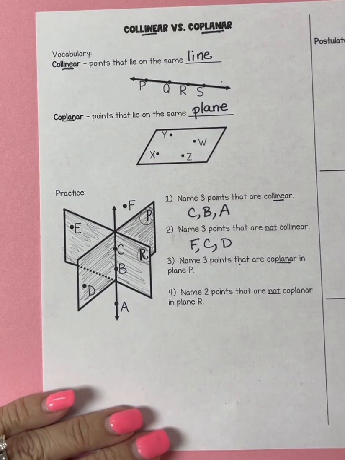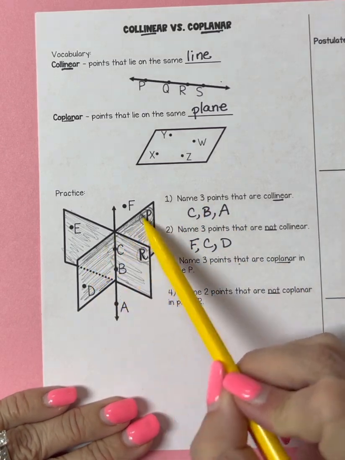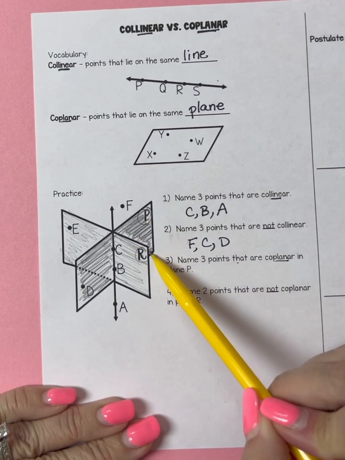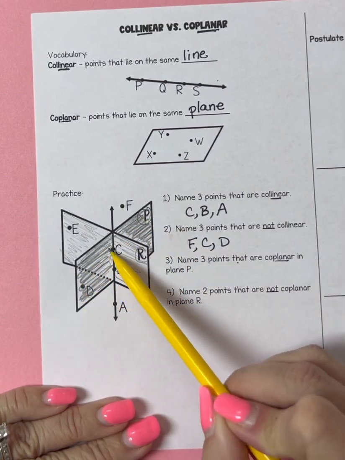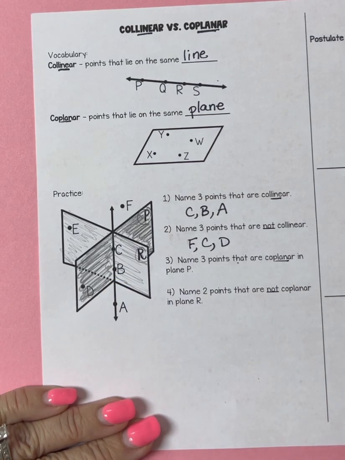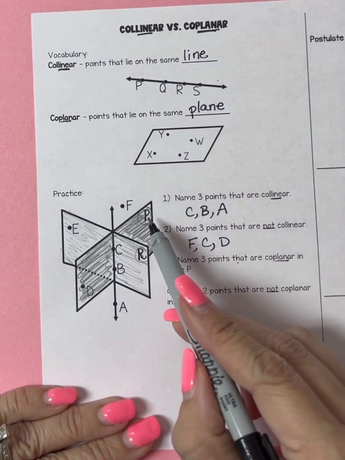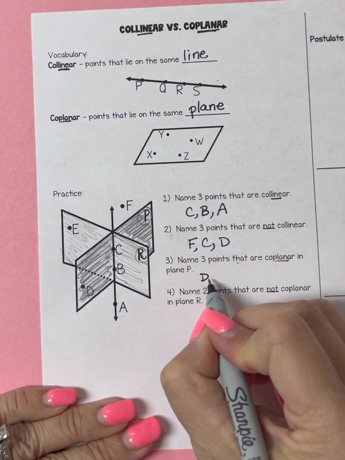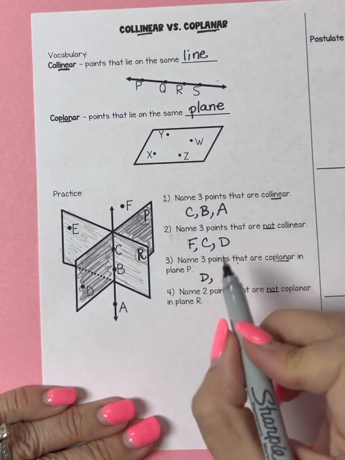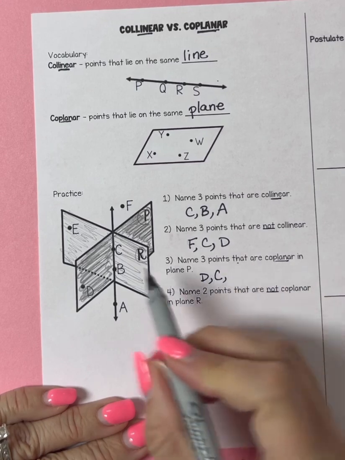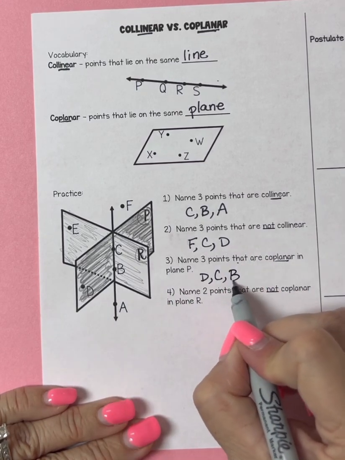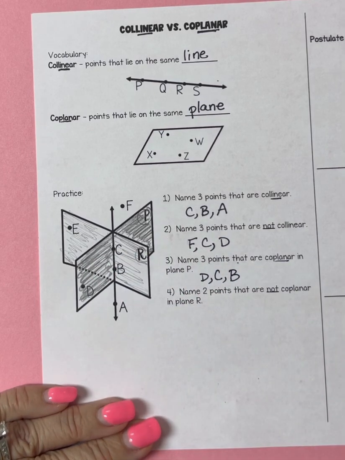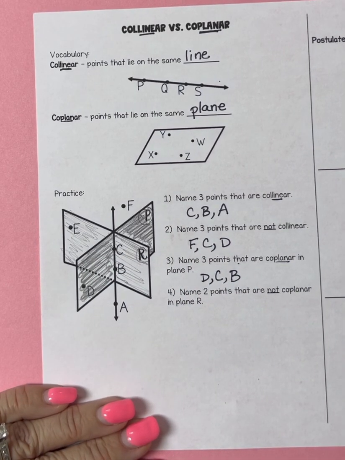So I have to name 3 points that are in that darker shading. Okay, 3 points that are touching the darker shading. I can't name P because that's not a point, but D is in there, and C is also touching, and B is also touching. So D, C, and B, they're all touching that plane P that I shaded in kind of dark.